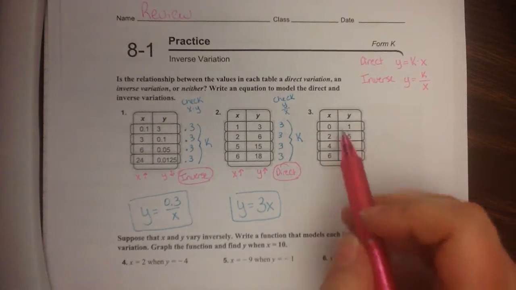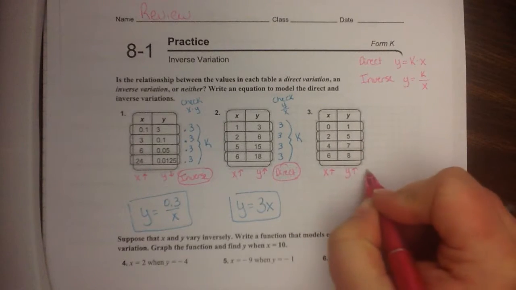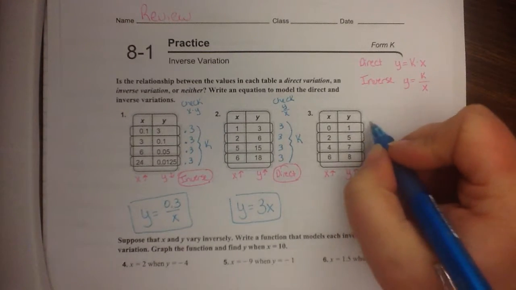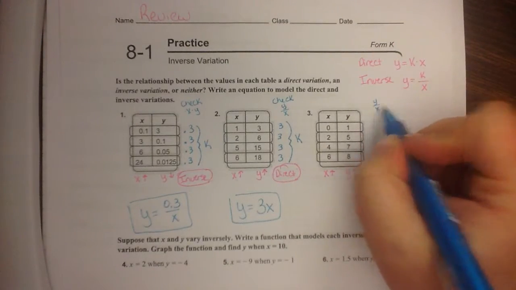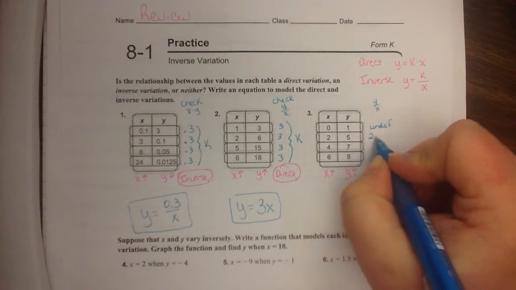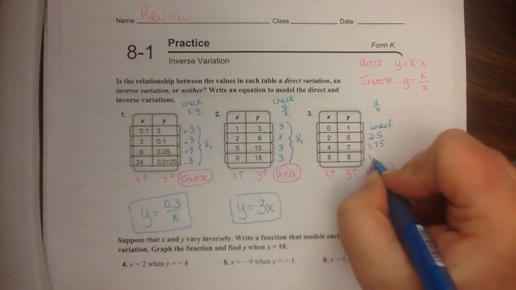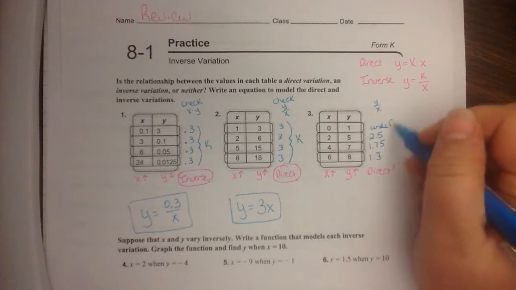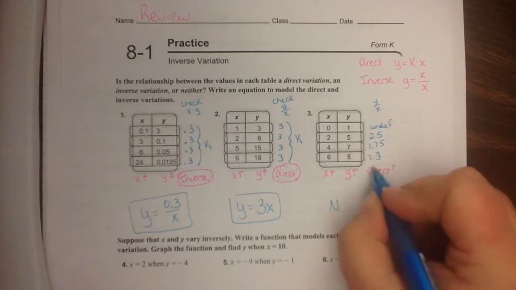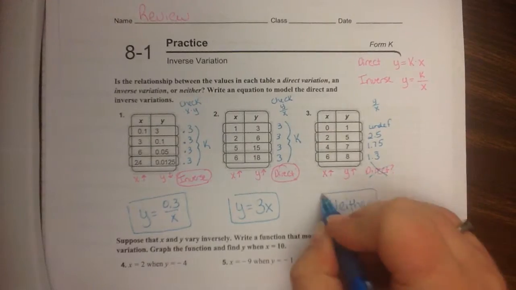All right, now on this last one, my x's are increasing, my y's are also increasing. So I'm going to check again to see if it's direct. In this case, again, I'll do y divided by x to check. So 1 divided by 0 is undefined. 5 divided by 2 is 2.5. 7 divided by 4 is 1.75. And 8 divided by 6 is 1.3 repeating. So these are not all the same, so it can't be direct, it can't be inverse, so it is neither, and when it is neither, we don't have to write an equation.